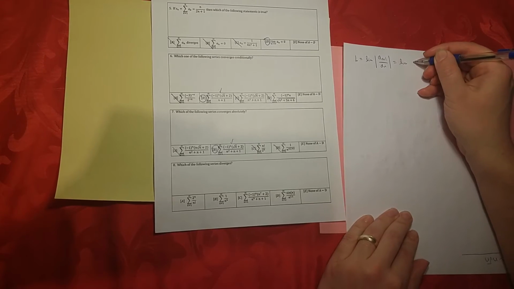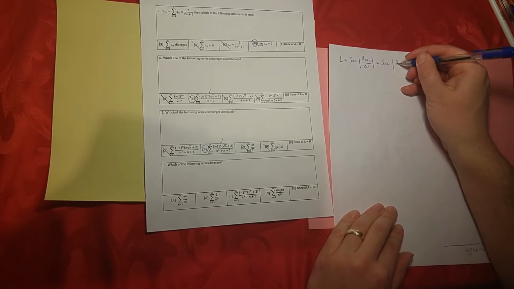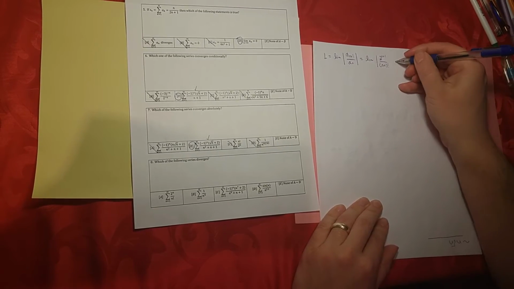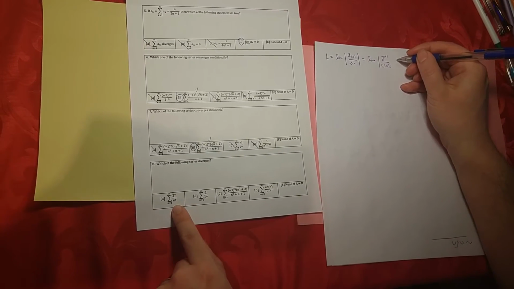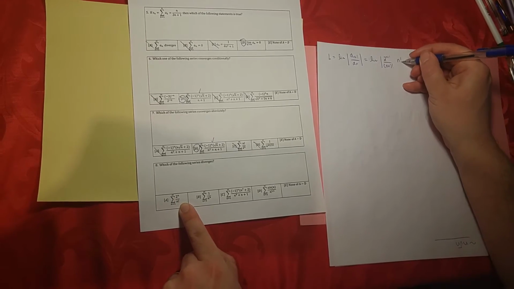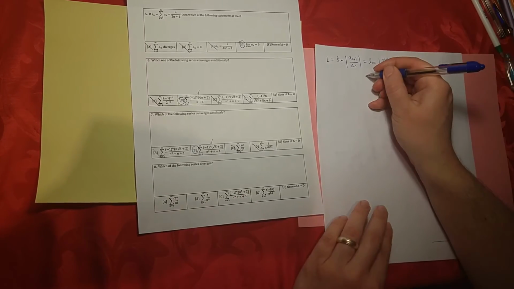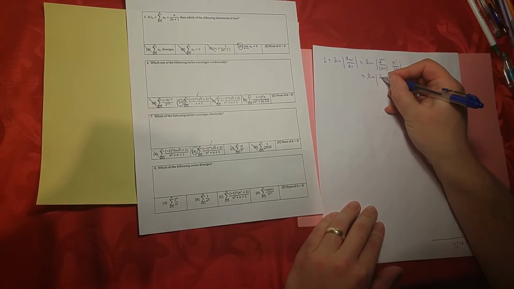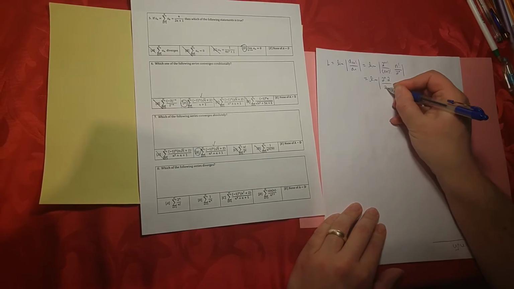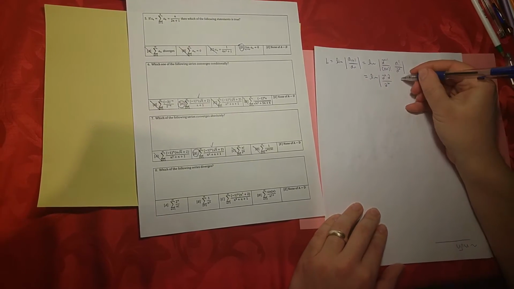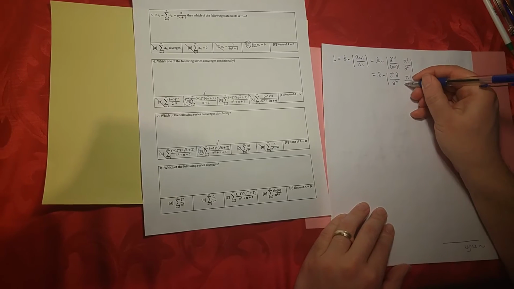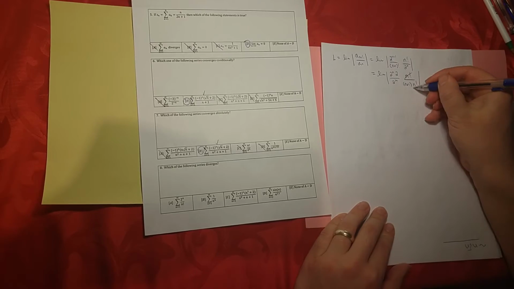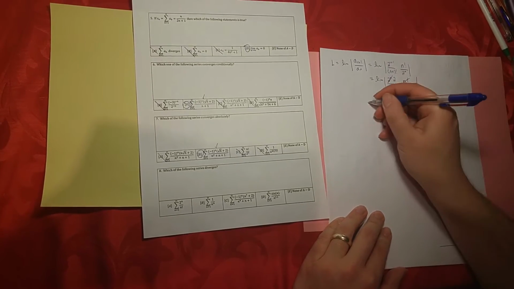It's the limit of 2^(n+1) over (n+1) factorial, multiplied by the reciprocal of this. So we're dividing by this, so n factorial over 2^n. We get the limit of 2^n times 2 over 2^n. Just change the order of the multiplication, just like the previous one. n factorial over (n+1) times n factorial, just like before.